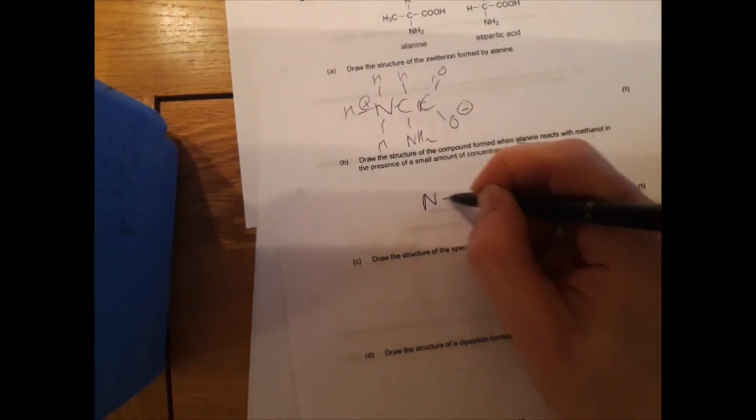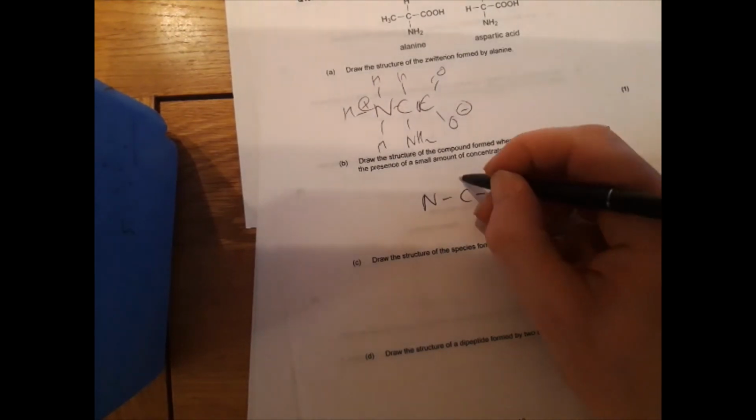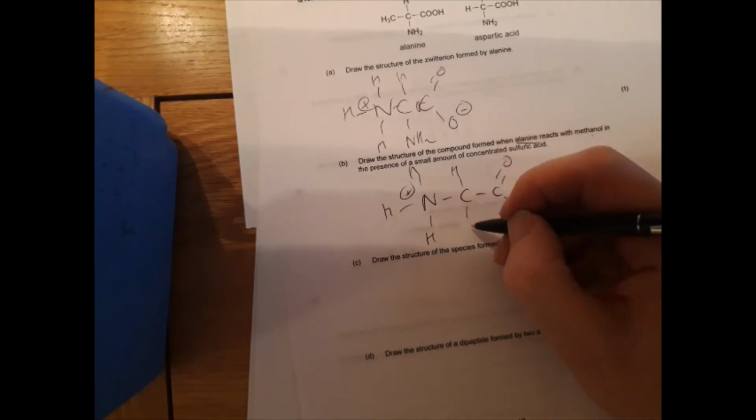So this is alanine. It's got a carboxylic acid group. When carboxylic acids react with alcohols, you make esters. So you go NCC, double bond O, methanol, CH3, you fill in the rest of that. If you do it in acid, will that be acidified? Yeah, it might be. The examiner says you can have it as acidified or not. I don't know if you've done esterification yet, so you form an ester. Alanine, NH2 in that position.